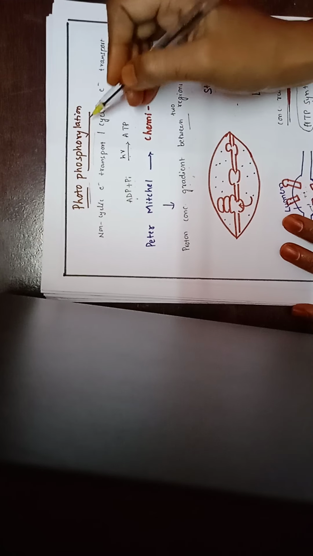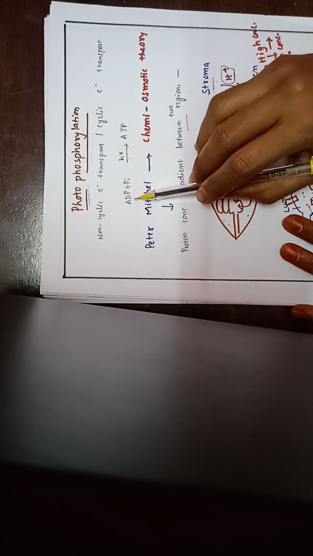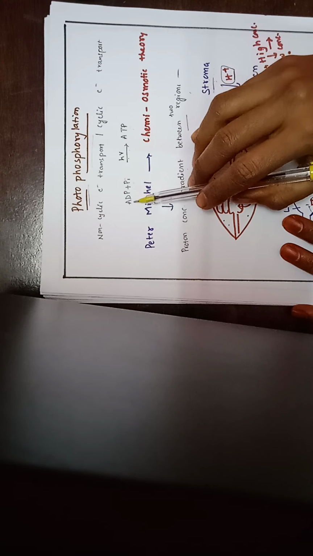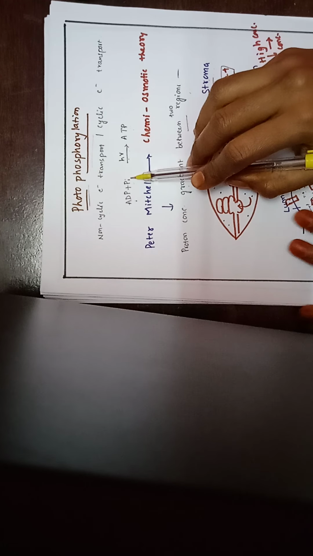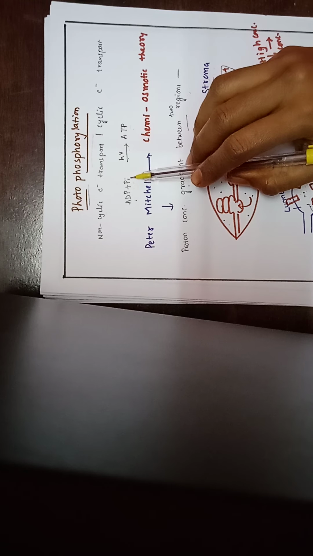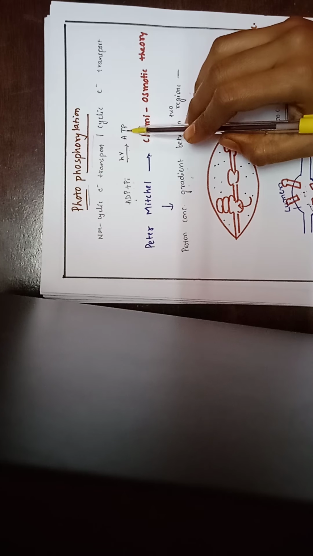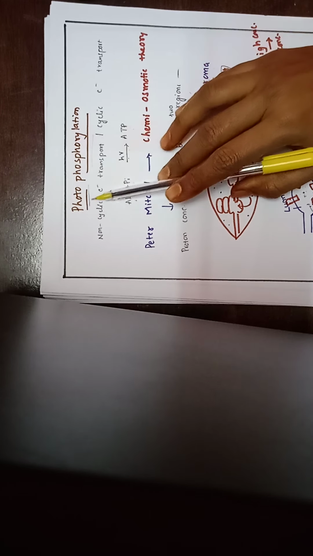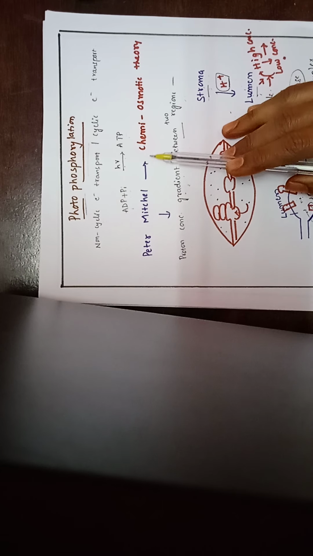What is photophosphorylation? It is the synthesis of ATP in the presence of sunlight from ADP and inorganic phosphate. ADP is adenosine diphosphate, and Pi represents inorganic phosphate. From this ADP and inorganic phosphate, in the presence of sunlight, ATP synthesis occurs during the daytime, that is, at the time of photosynthesis. This process is called photophosphorylation. This was explained by a scientist called Peter Mitchell by proposing a theory called the chemiosmotic theory.